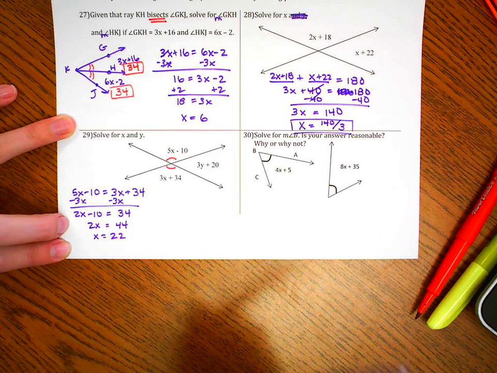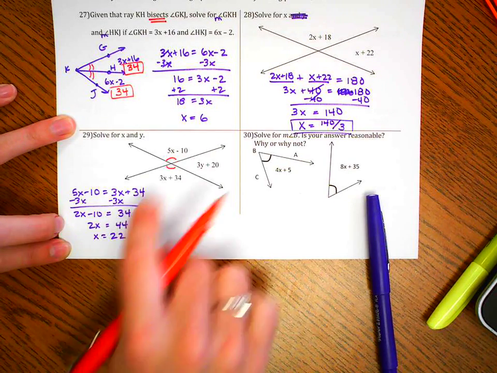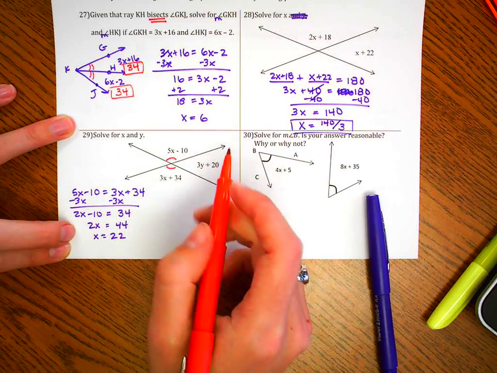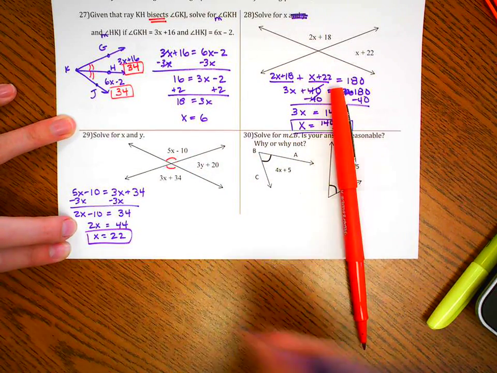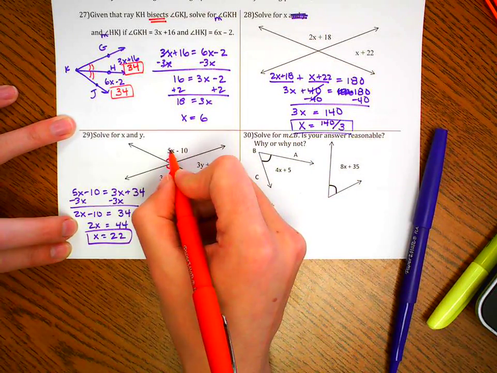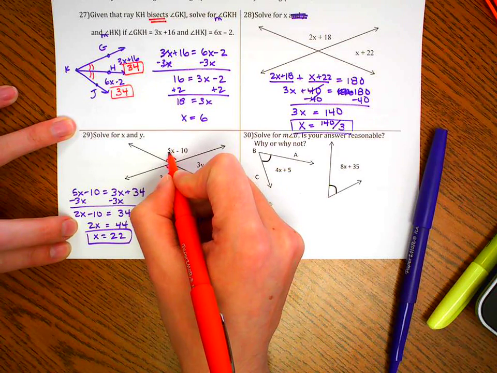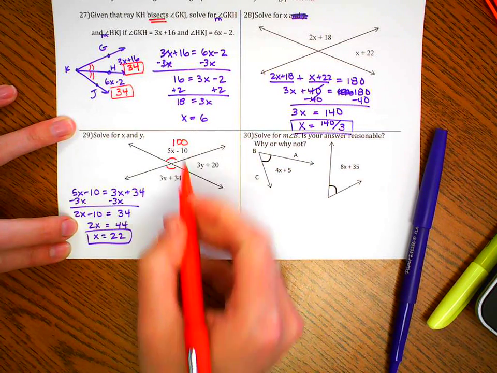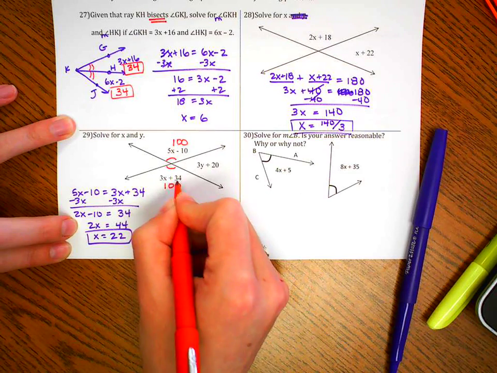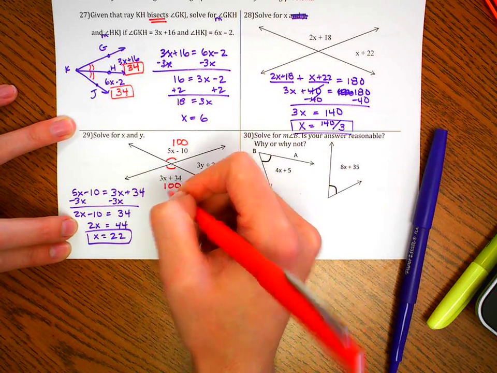So we're doing well so far. I'm actually going to plug this value in here to see what this whole angle is. This is actually one of our final answers though. 5 times 22 is 110. 110 minus 10 is just 100. So we know that this angle is 100. This is a vertical angle, so it has to be 100 too.